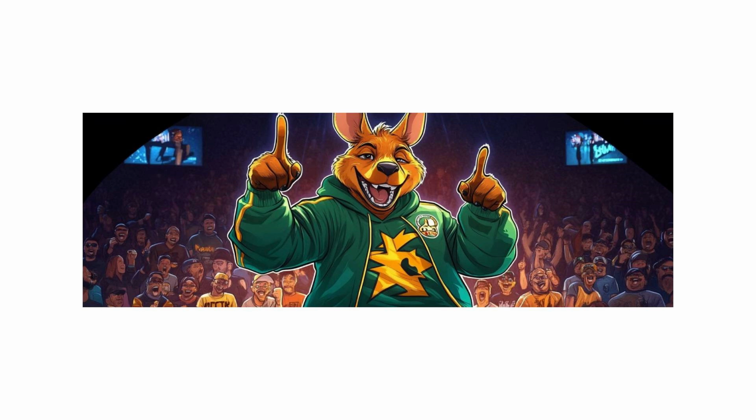Exactly. That's a relief. Because nothing's worse than being excited about a website and then bam! Error message from the digital abyss.